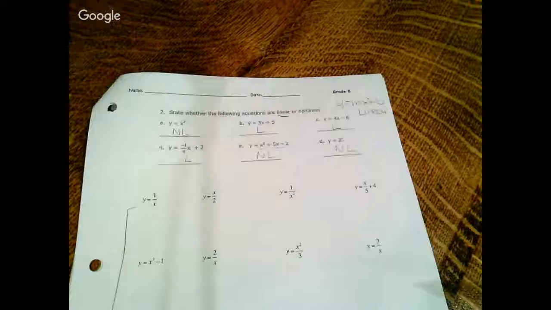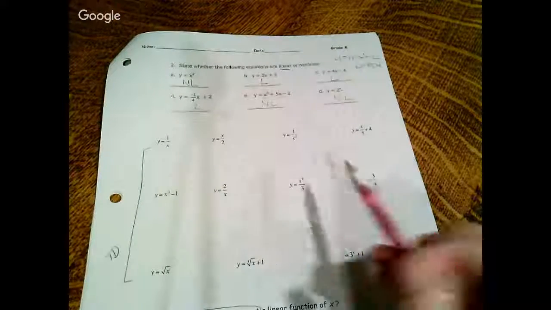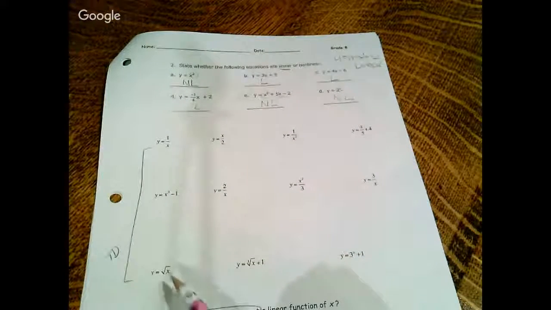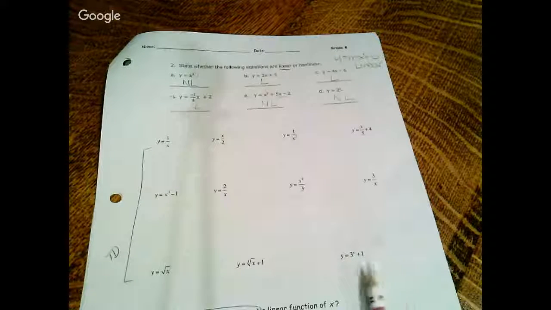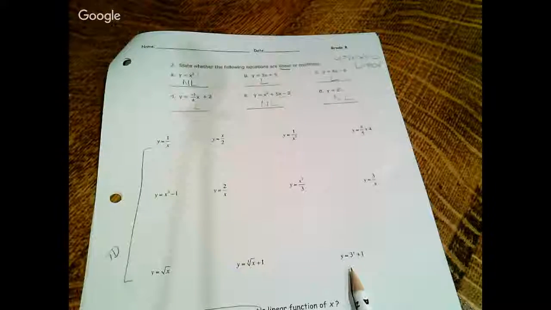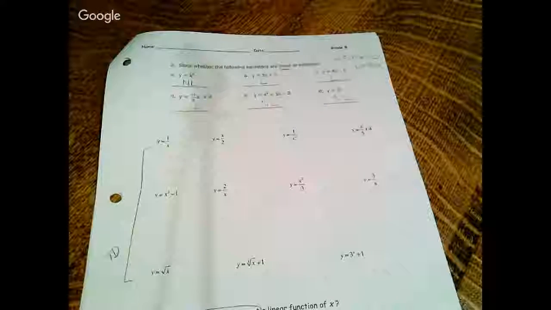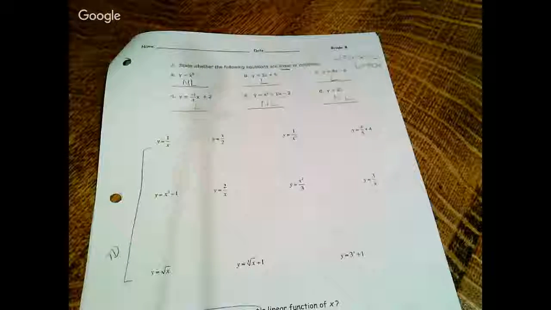Okay, what I would like you to do is take a moment for me and do all of these right here. Start with y equals 1 over x and end with y equals 3x plus 1. State if they're linear or not linear. Please raise your hand to get it checked when you're done.